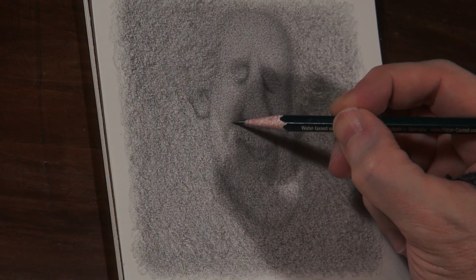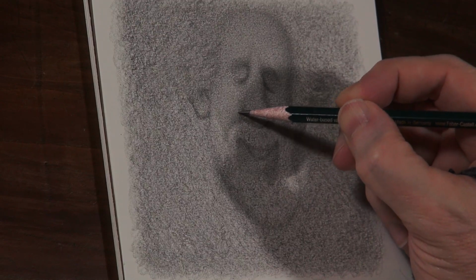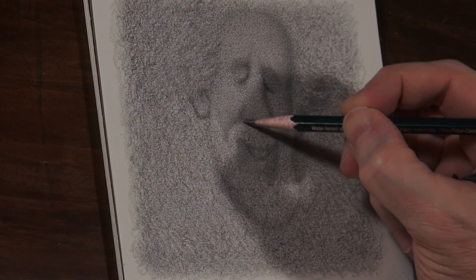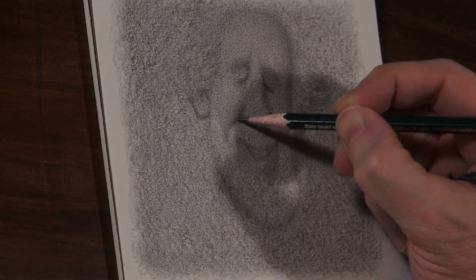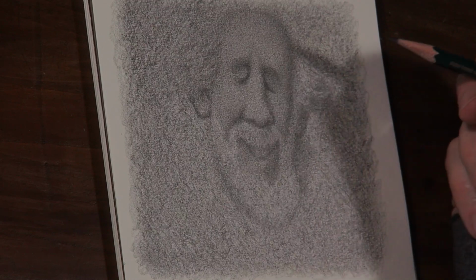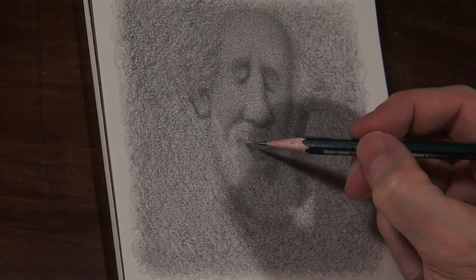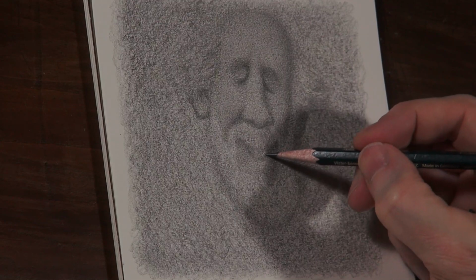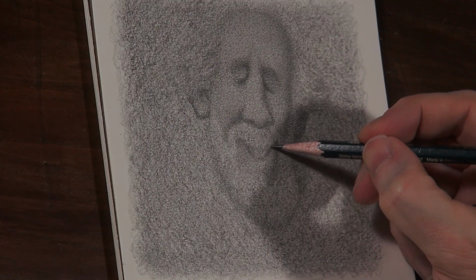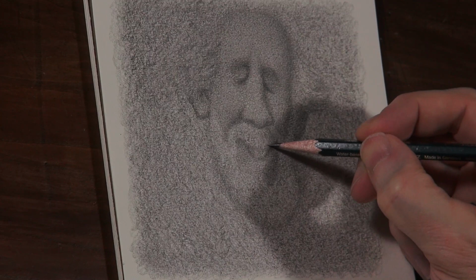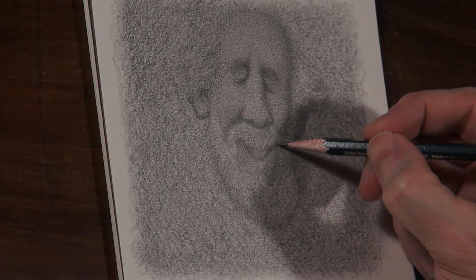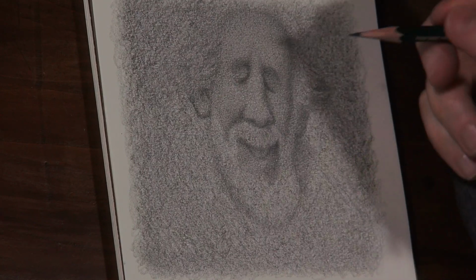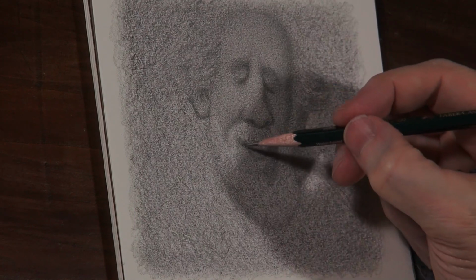So I need to give a little more rounding of this cheek right here. Definitely need to give some more value to the mouth, a little more darkness under here, shadow under the mustache. But I'm not getting really dark because we're sticking with medium values.